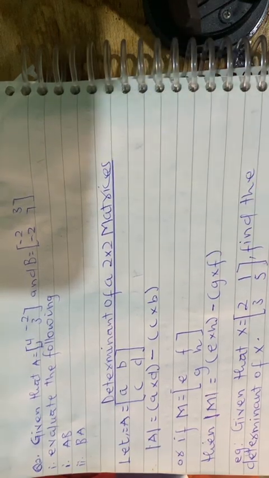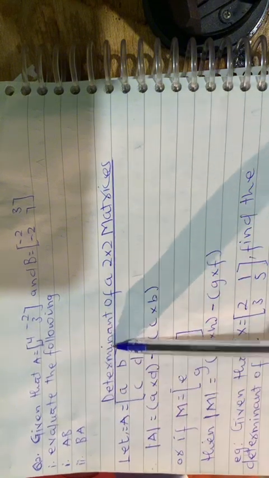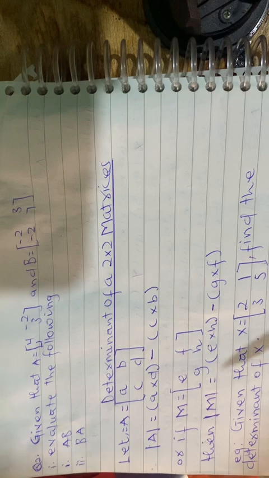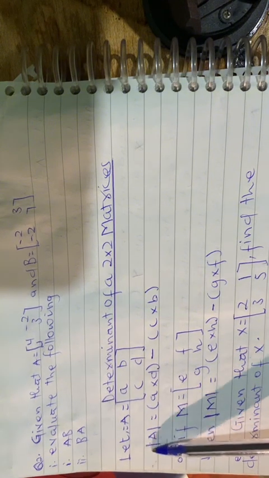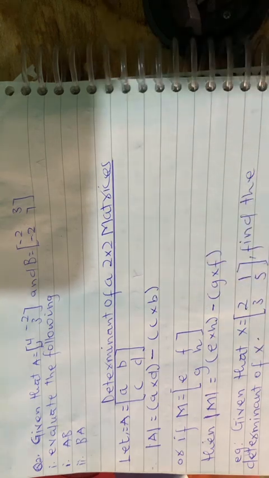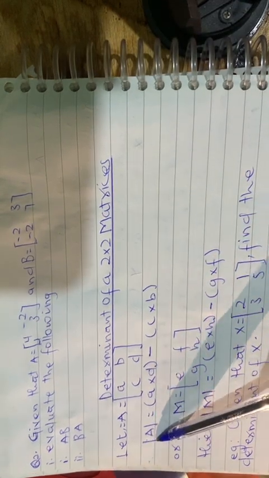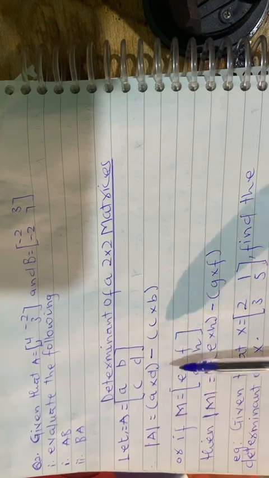So let's say you have a matrix A which has elements A, B, C, D, and you have been asked to calculate the determinant of that matrix A. Usually when you see this symbol, it means determinant. For short, this is how you write determinant. So this means determinant of A. That's the short form. To find the determinant of the matrix A, this is what you do.